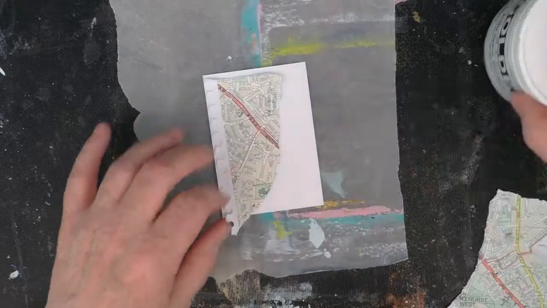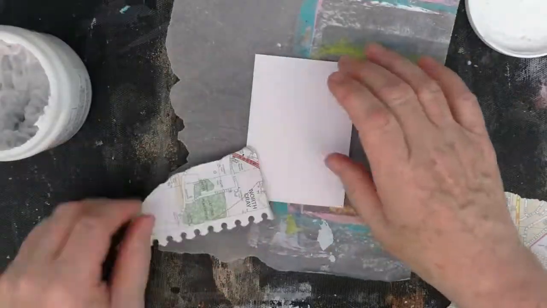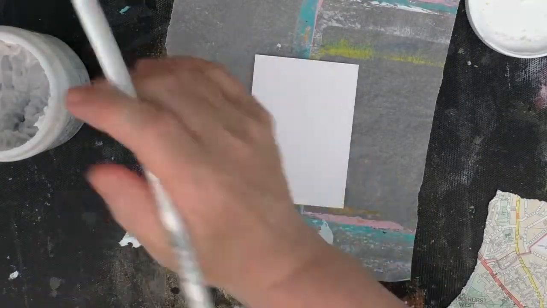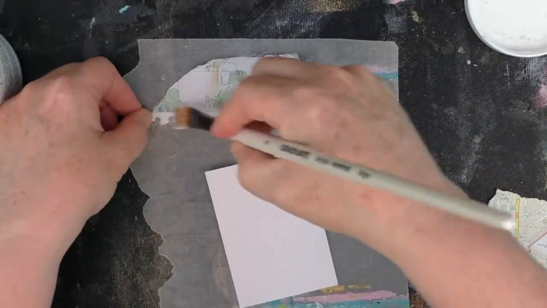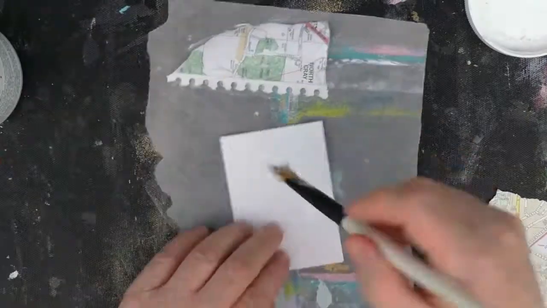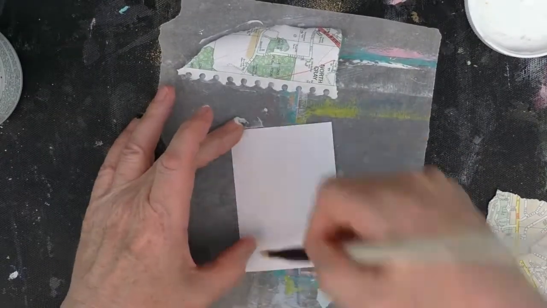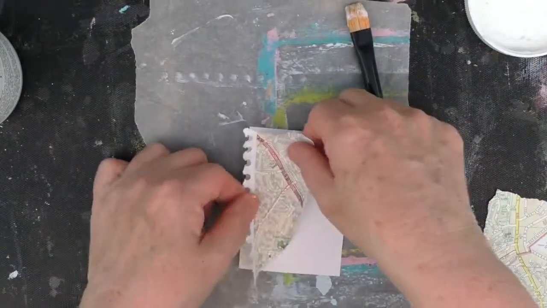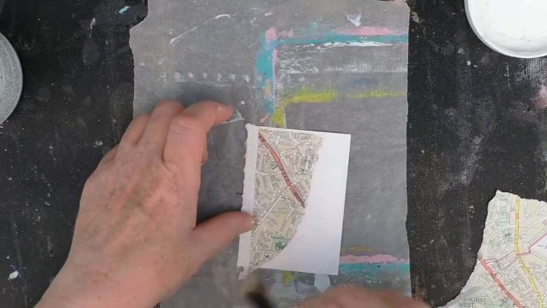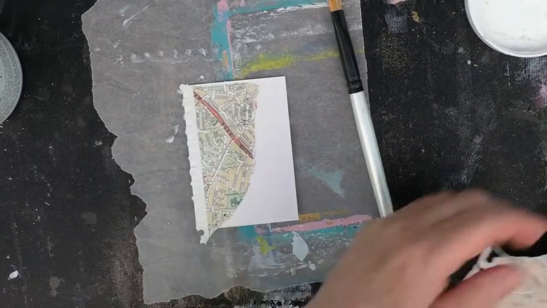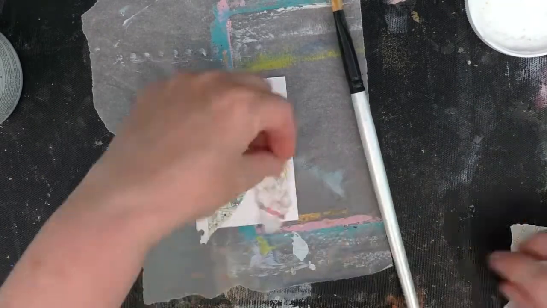So I've got my ATC card, and I've taken this piece of a roadmap that I received in Happy Mail a while ago, and all I'm doing is taking pieces of that and I'm going to glue it down to the ATC. And I've deliberately left that kind of rough edge on it, as I thought that would give a nice piece of texture. At this stage, I'm not certain what I'm going to create.